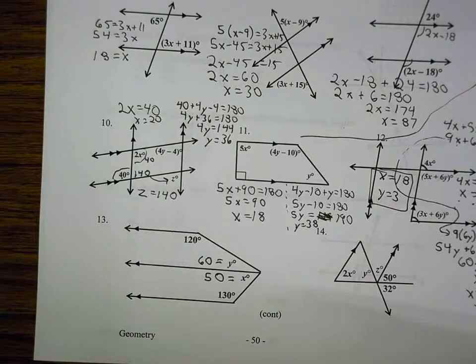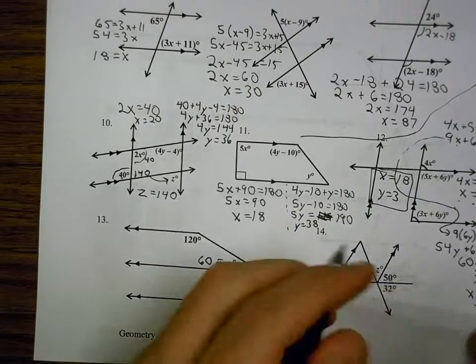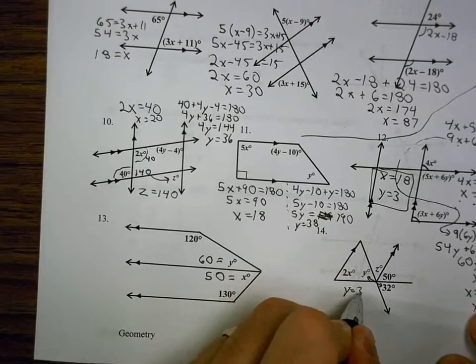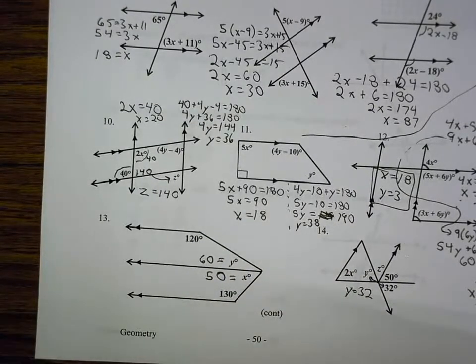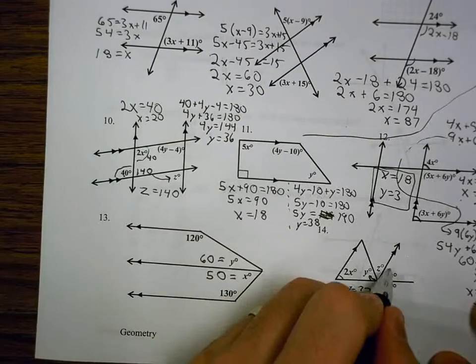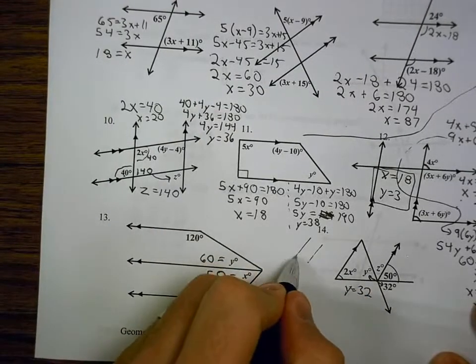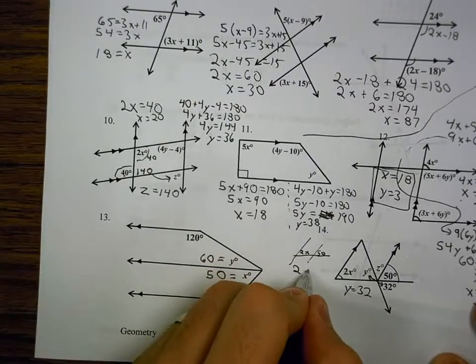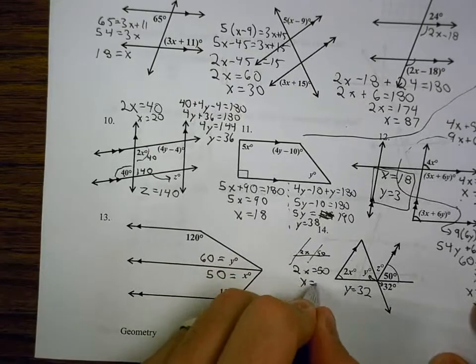On number 14, we're looking for x, y, z. Probably the easiest one to get there is y, because it is vertical to 32. So we get that one out of the way. The next one I see is 2x and 50. These are corresponding angles. And if I redrew just those, I'd have 2x and I'd have 50. So I can set those equal, and x is 25.